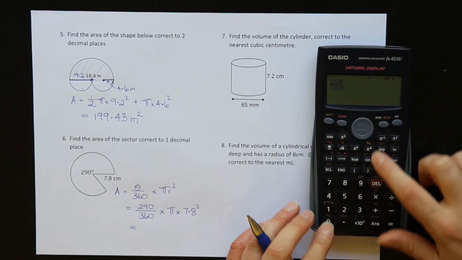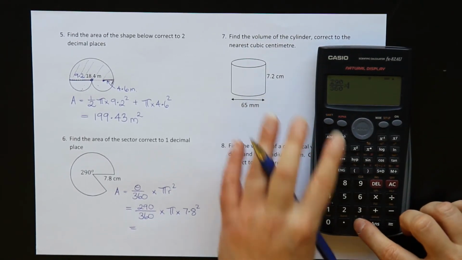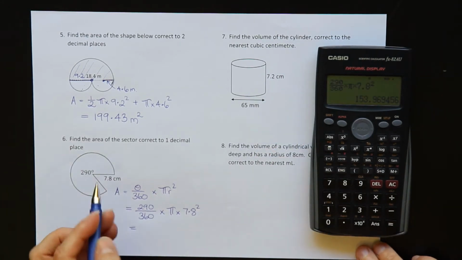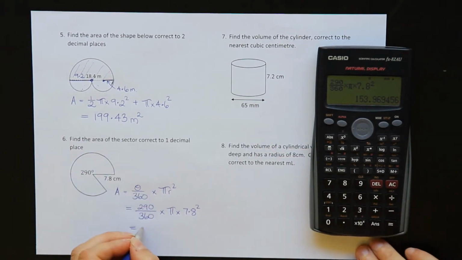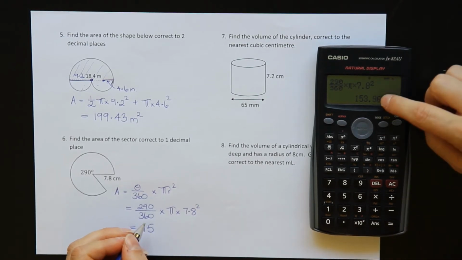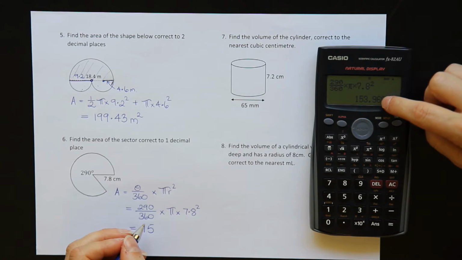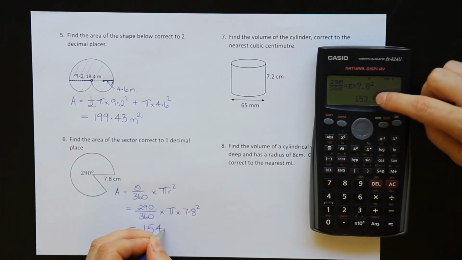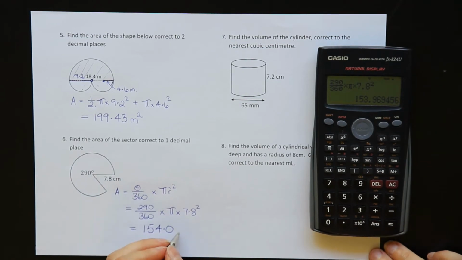Let me type that in. 290 over 360 times pi times 7.8 squared. Correct to 1 decimal place, 153.96. The 6 after the 1 decimal place wants to round that up, and we have to round that up again. 154.0. The units are centimeters squared.